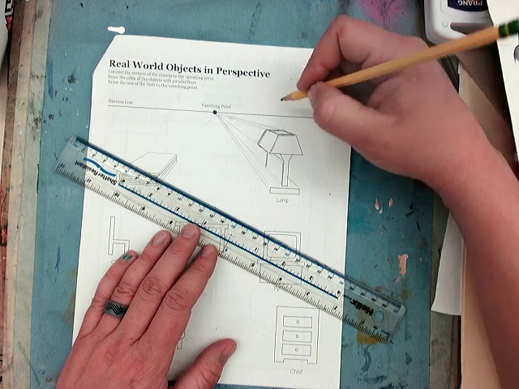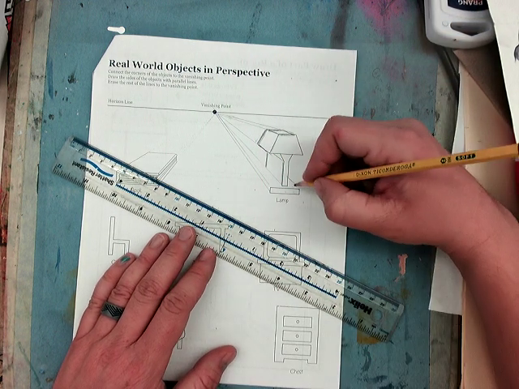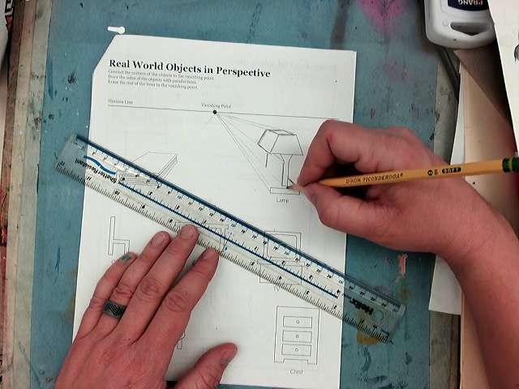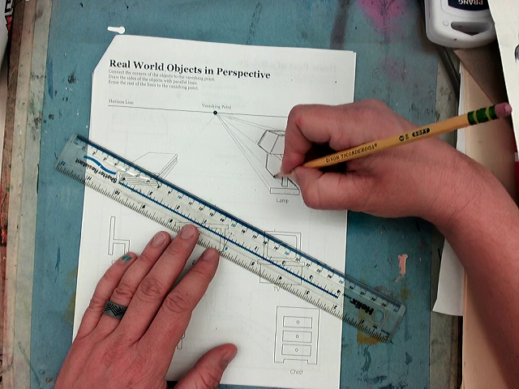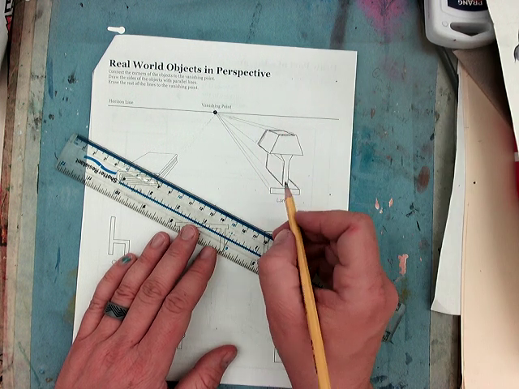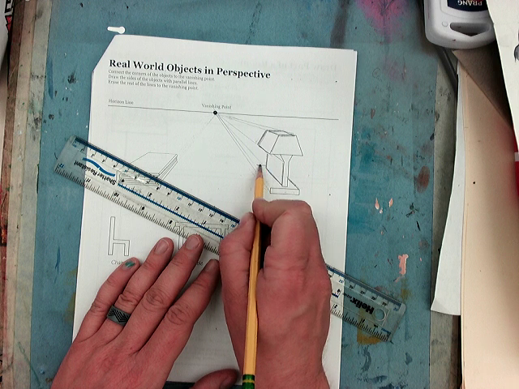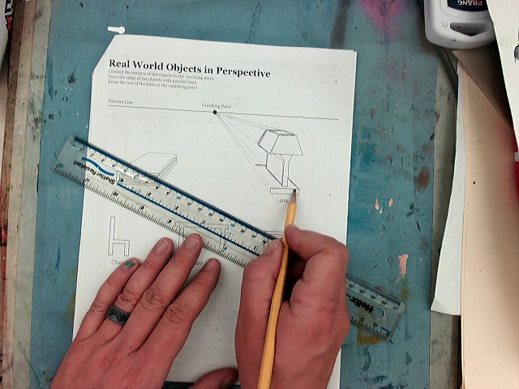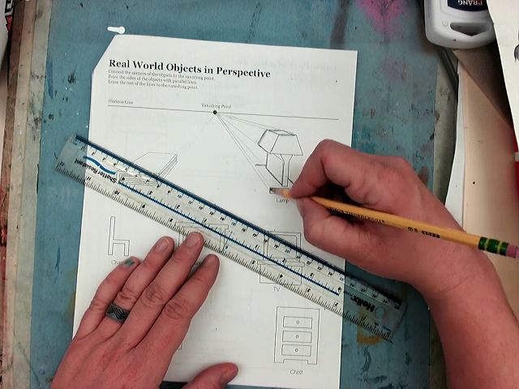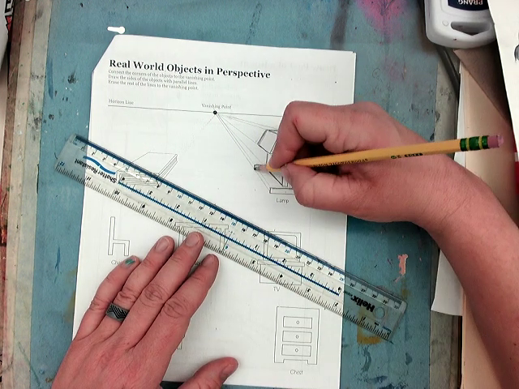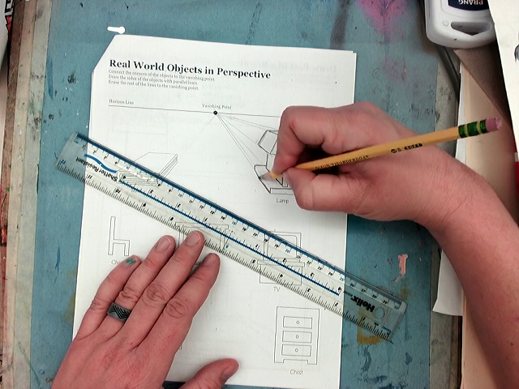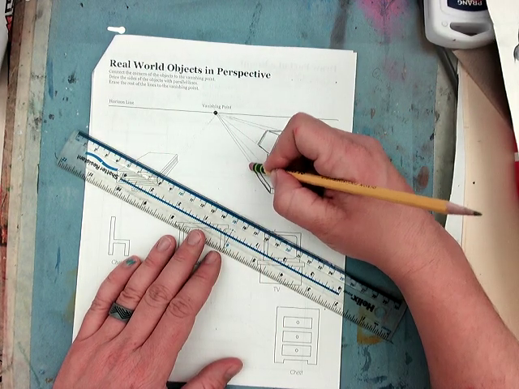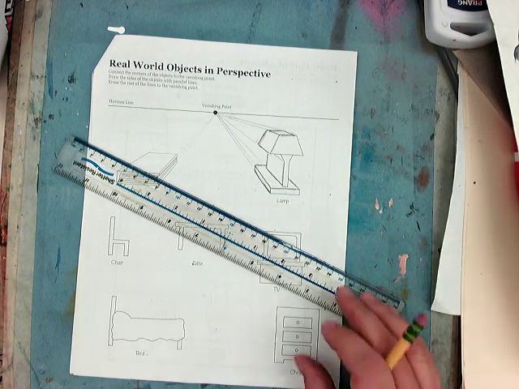There's our lamp. And the base on the bottom here looks like it sticks out a little bit further than the middle part of the lamp. So I'm going to make this go a little bit further back behind this middle part. So this one's parallel to this one here, and then this one's going to be parallel to this one here. All right.